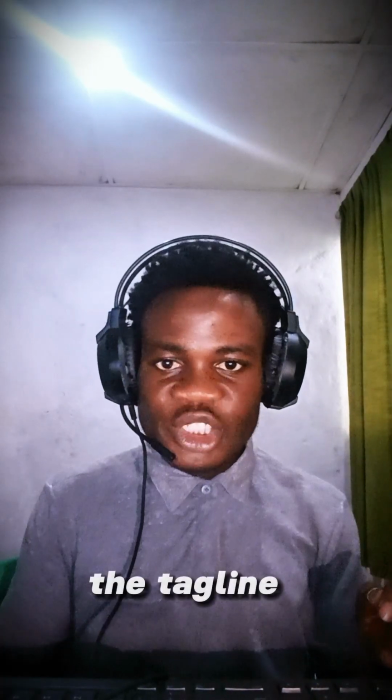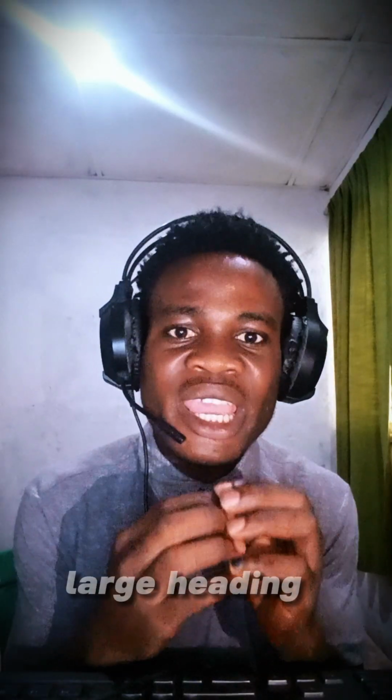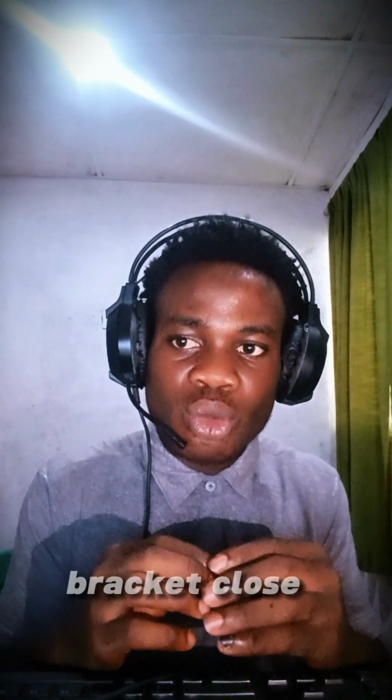The title tag specifies a title for the document. The body contains the visible page content. Finally, the h1 defines the large heading, while the paragraph, which is open bracket p, close bracket, defines the paragraph. Now, if everything is set up in order, let's go into how tags work.